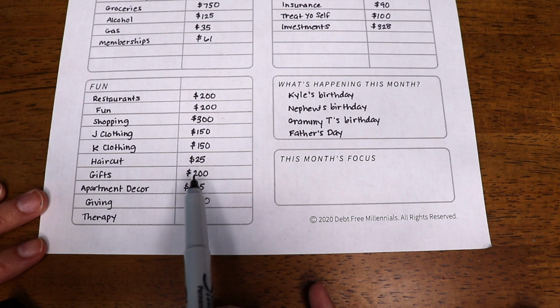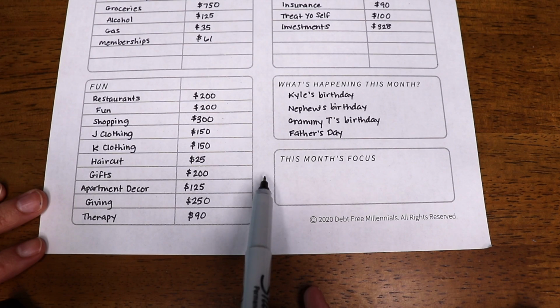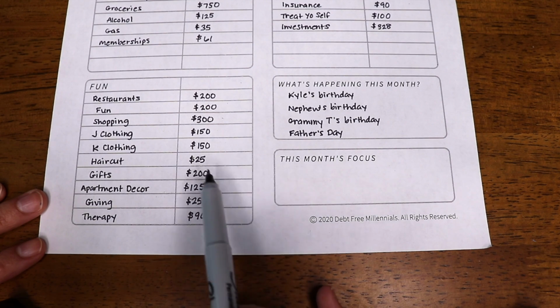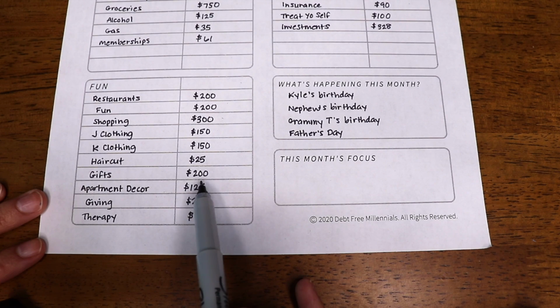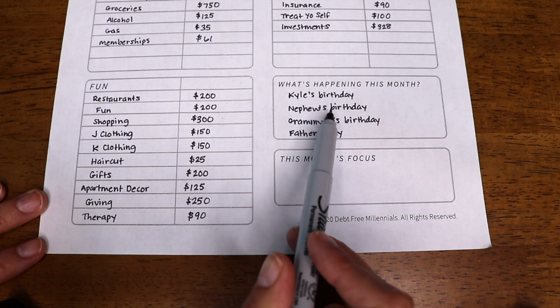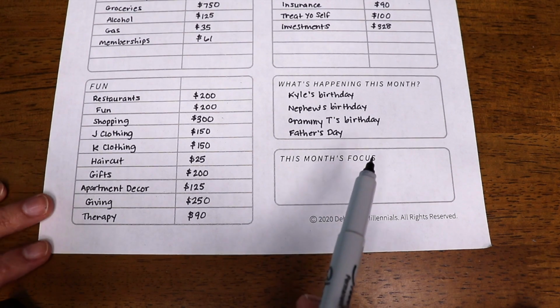Now, we don't have just $200 in our gift savings. We actually have a running total in which we transfer $200 into a separate savings account that has a cumulative total for our gifts budget. So we have quite a bit more than $200, which is good because then we can use some of that money for birthdays and Father's Day gifts.